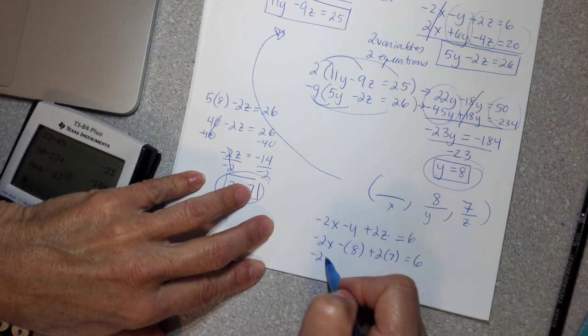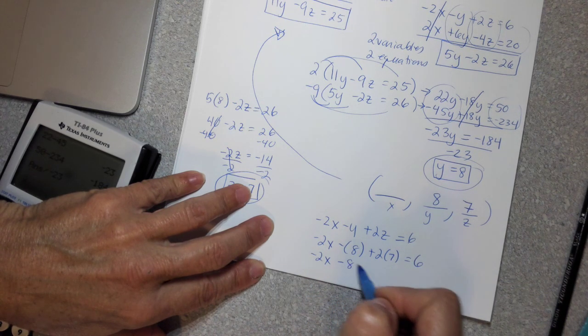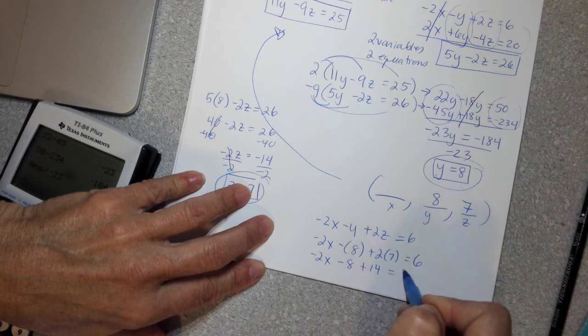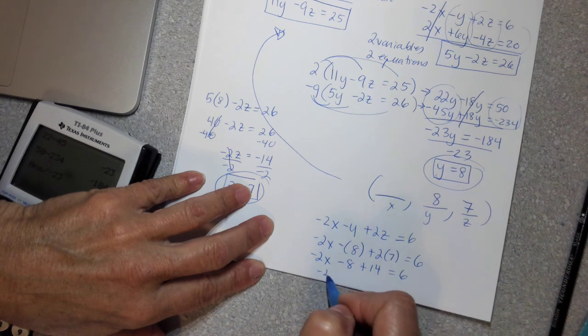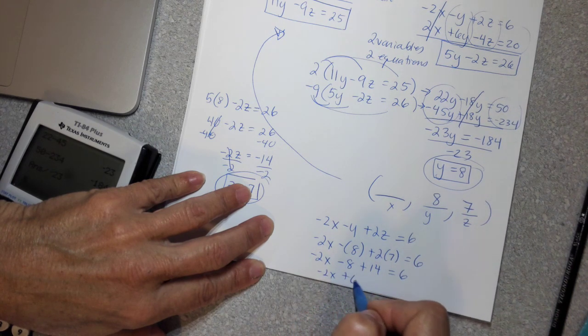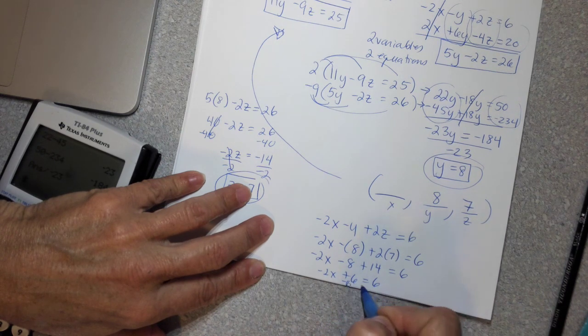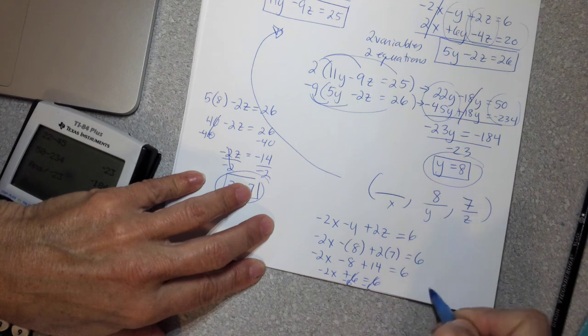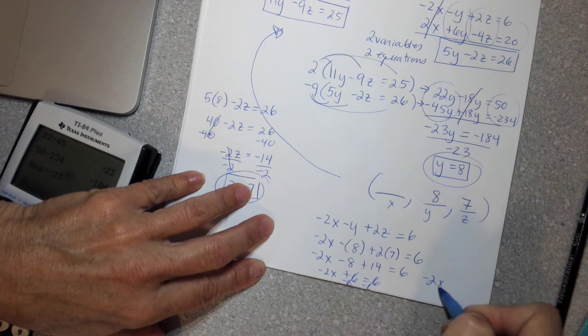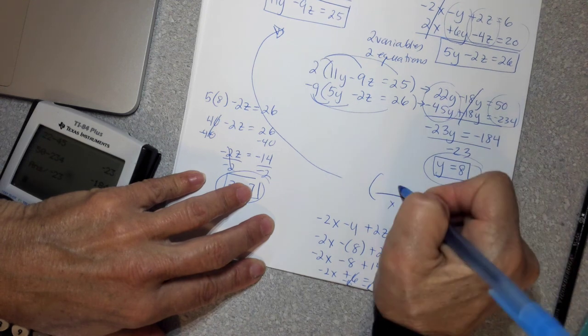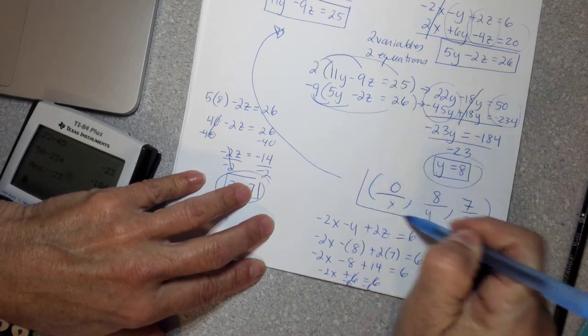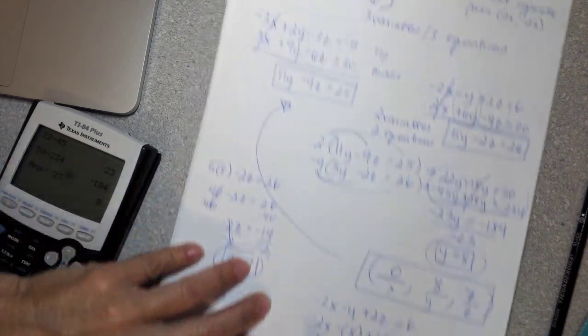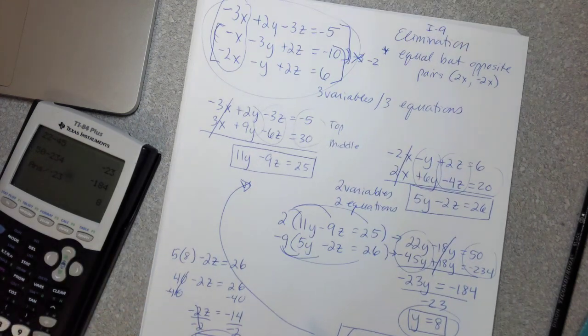So now I have this. This becomes a negative 8 and a plus 14. So combining these two, I get a 6. Moving that 6 over by subtraction, I end up with negative 2x equals 0. So my x is actually 0 as well. So these are my answers, and I'm going to go plug those back in at the top to make sure they work before I enter them.